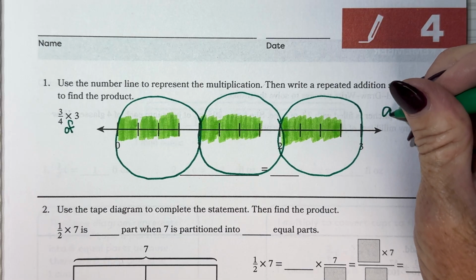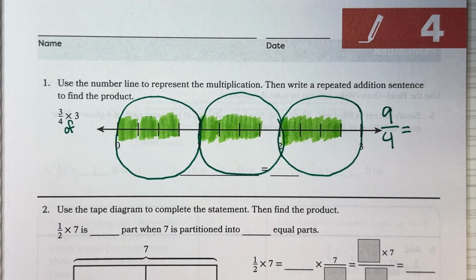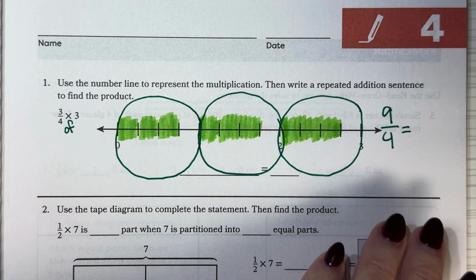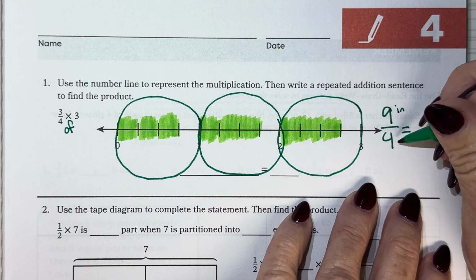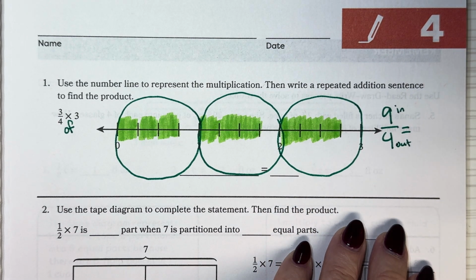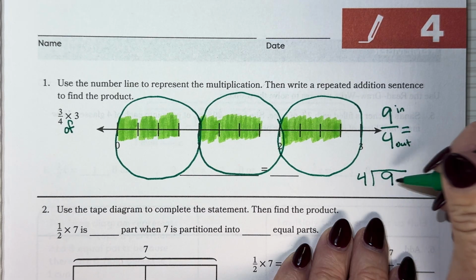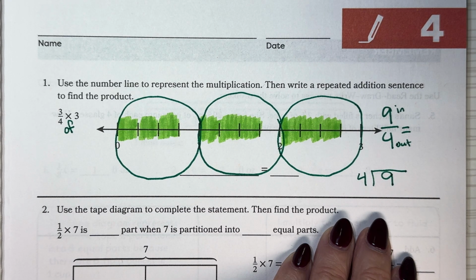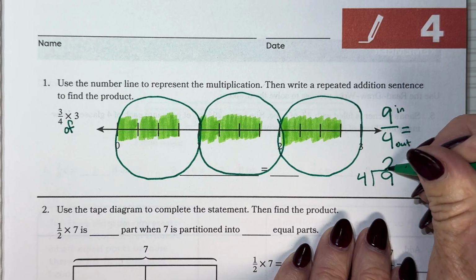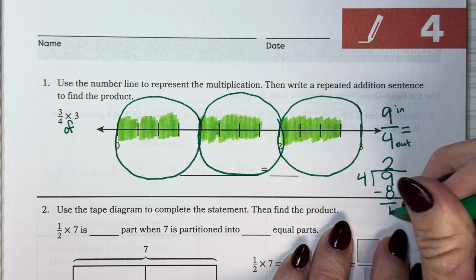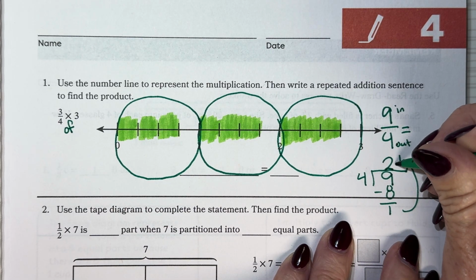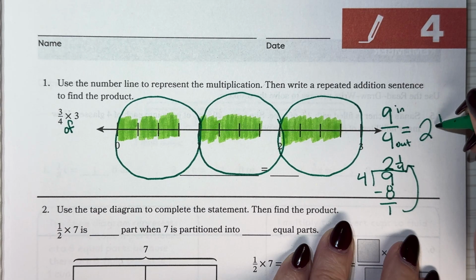So I'm ending up with 9/4, which if I divide, or some of you are getting where you can do this in your head, I know 4 is my divisor, 9 is my dividend, so it goes in twice, and I'm getting 2 1/4.